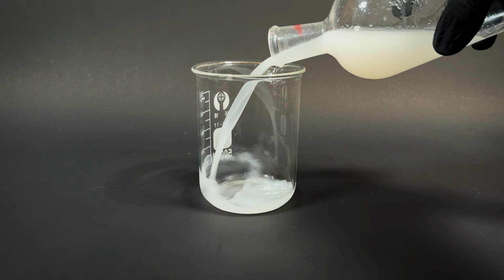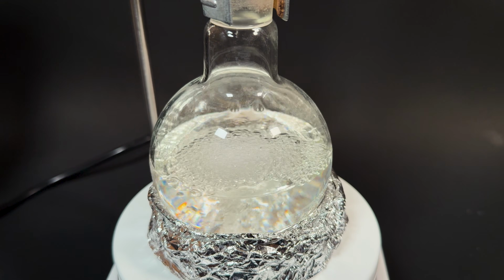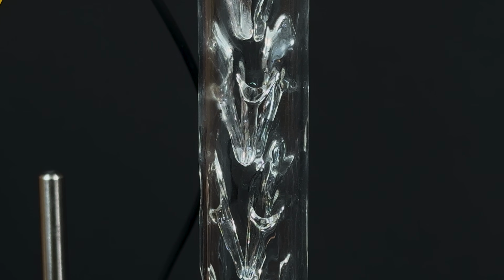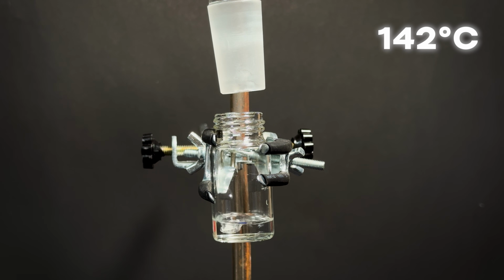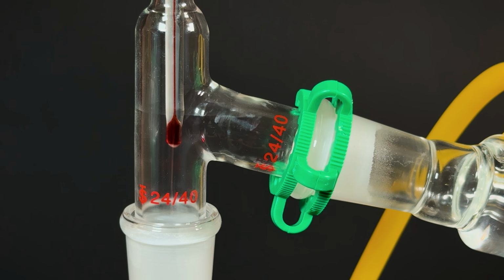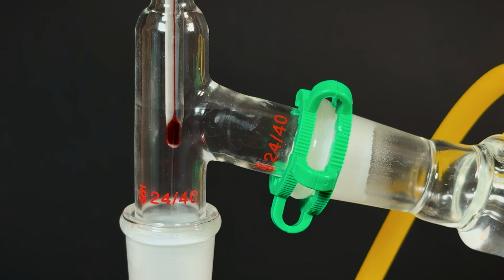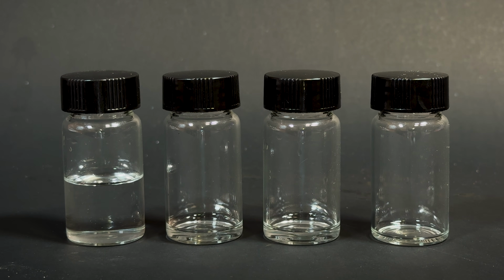After extracting, washing, and isolating the product, I set up the distillation, evaporated off dichloromethane, and collected fractions around 142 degrees. The problem was that I didn't have a proper thermometer. I was using the wrong one, and I couldn't accurately measure the temperature of the fractions. And I honestly didn't think I was getting isoamyl acetate, but I still collected 4 small vials.